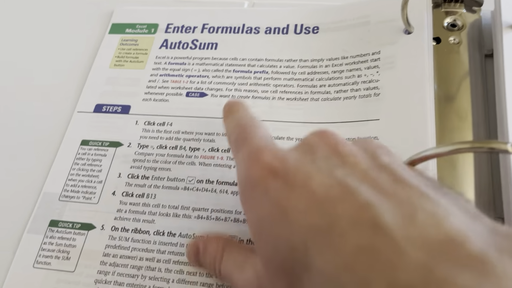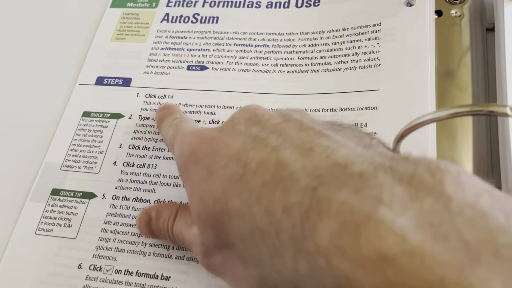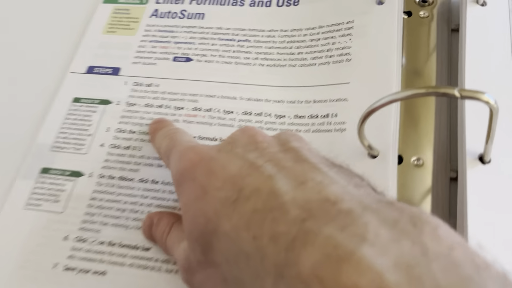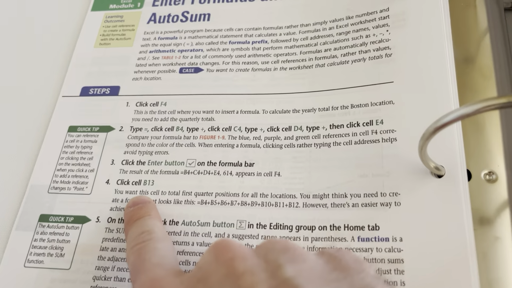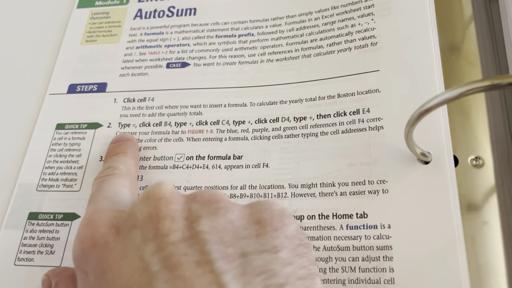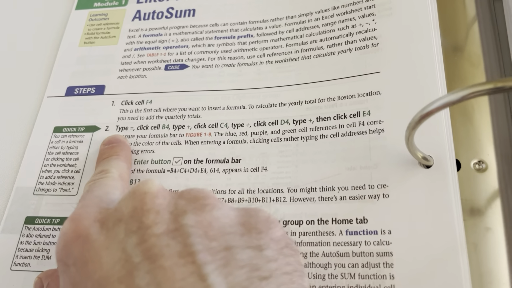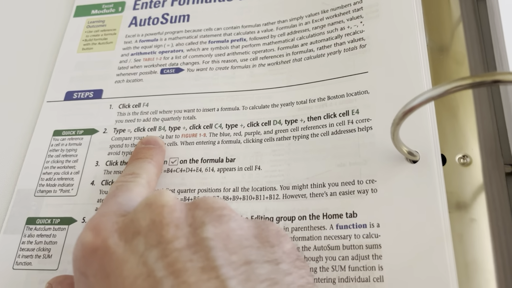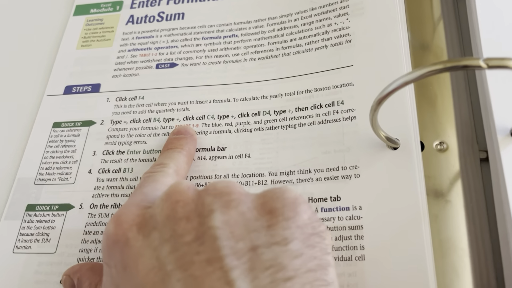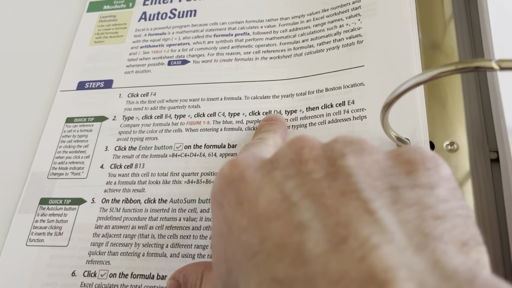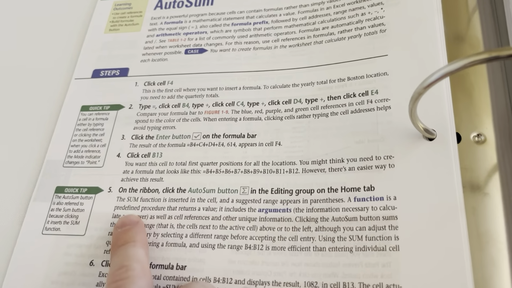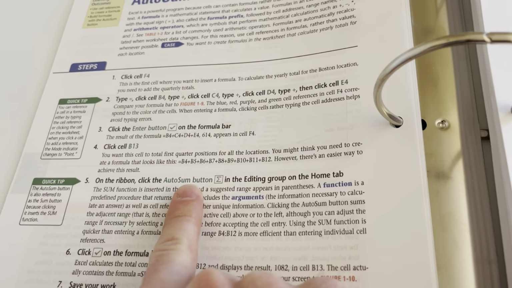So now we can look through these instructions. You've probably already done them, maybe just even in the same day. And you can look to see how we would enter a formula, right? So that's right here. It says type equal sign. Click cell B4, type plus, click cell C4, type plus, right? This tells us how to add things up. Then you press enter.